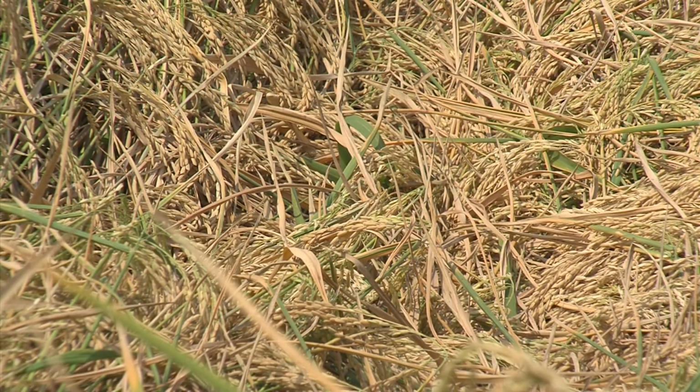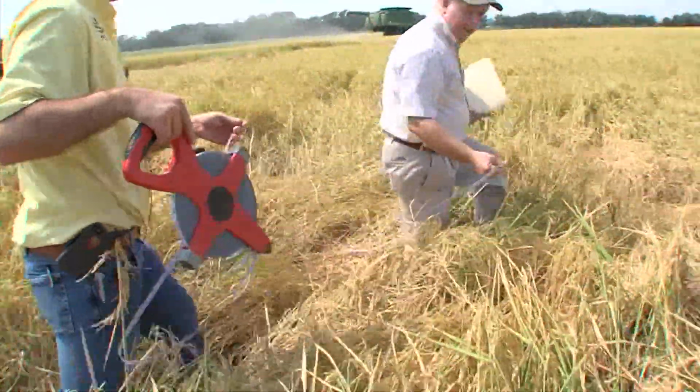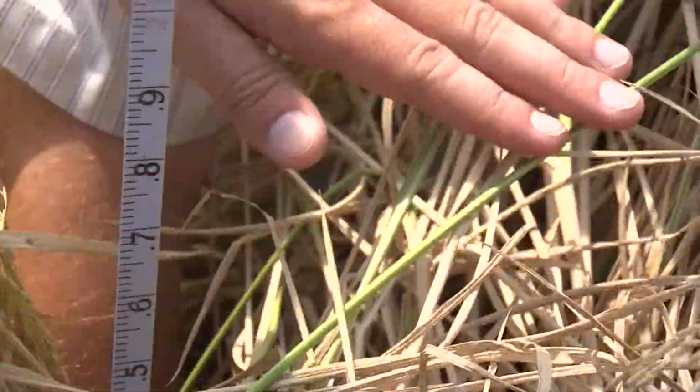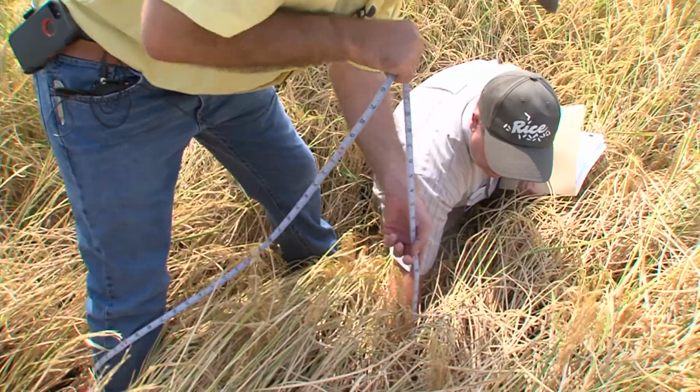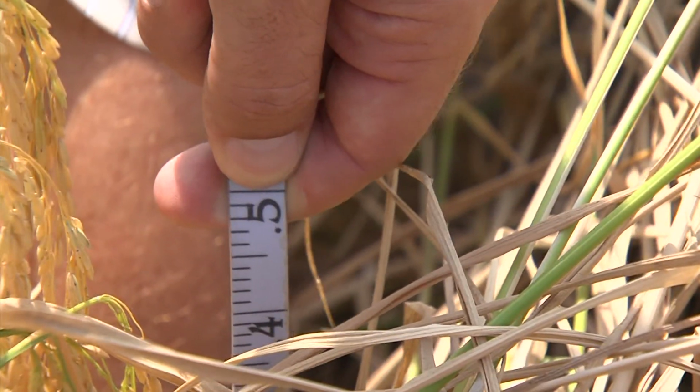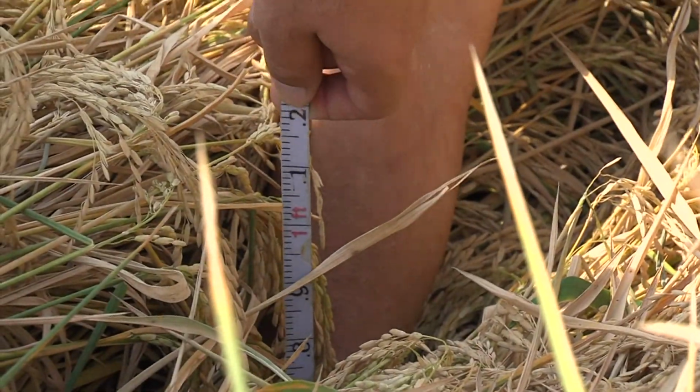Next, in this leaning rice example, Dr. Hartke and Bill Smith with AgriLogic Consulting measure the extent of the lean from the ground. Here, 2 measurements were taken. Measuring at 18 inches, a second measurement of the lodged rice measured at 14 inches.